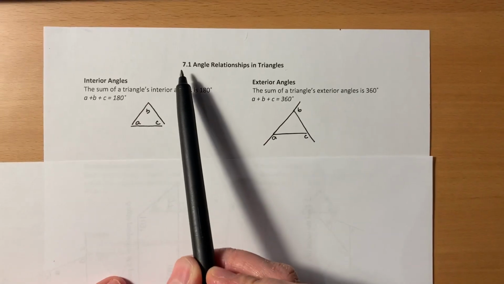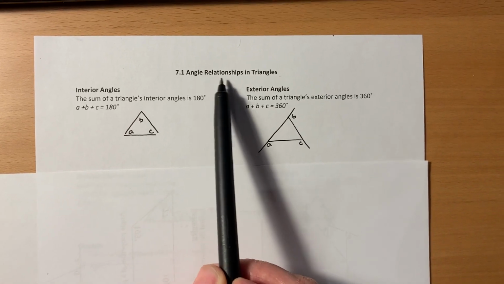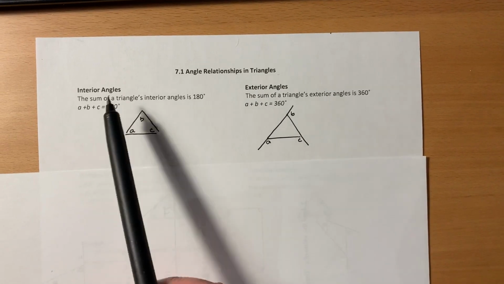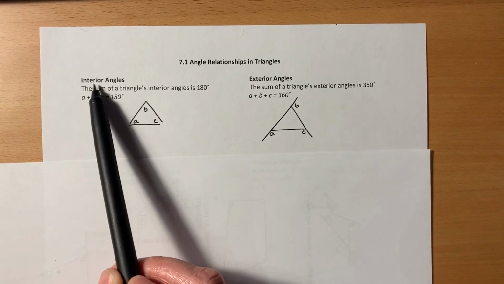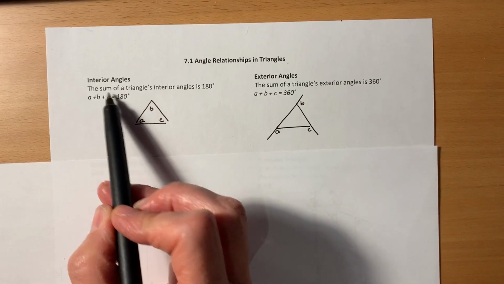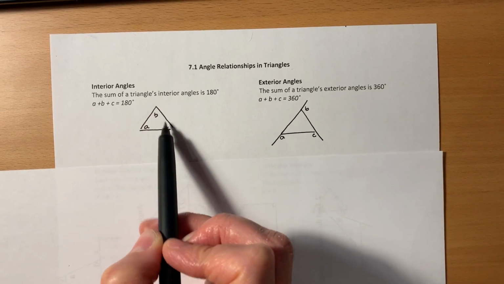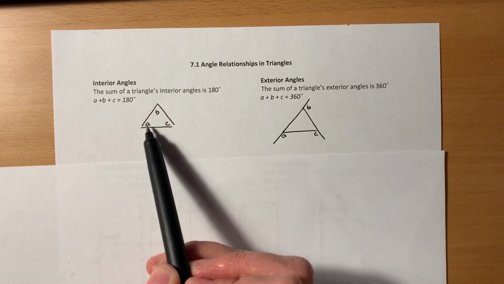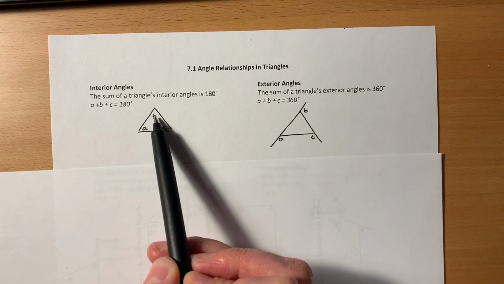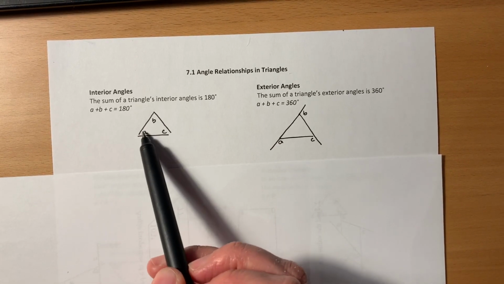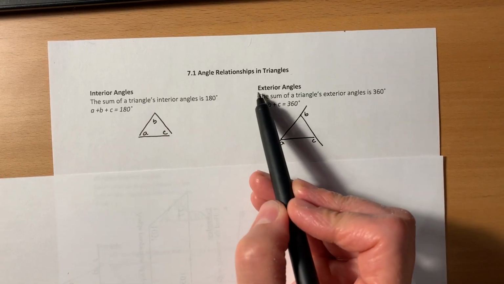So let's look at section 7.1, angle relationships in triangles. There are some things you have to remember. An interior angle is inside the triangle. If you add up all the angles in the triangle, and there are 3 of them, they all add to 180 degrees. So if I take this angle A plus B plus C, it should equal 180. Those are the angles inside the triangle.